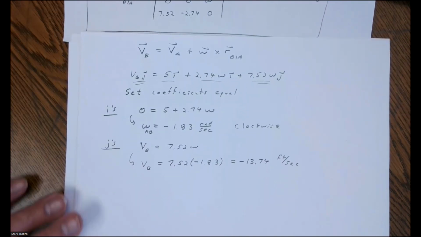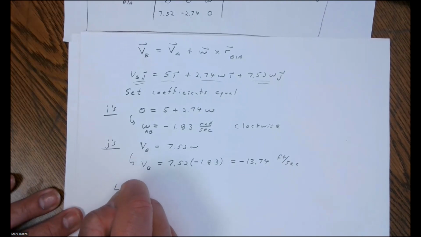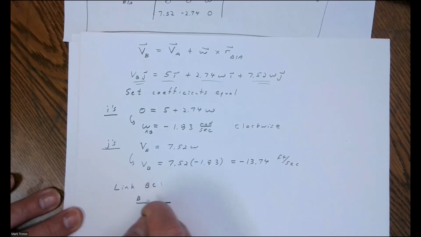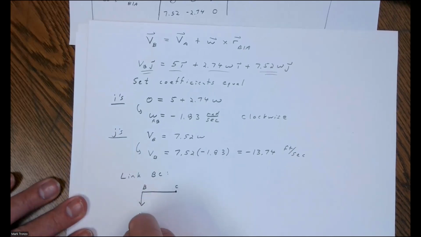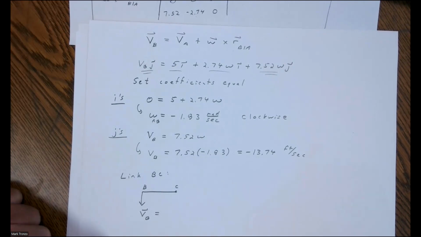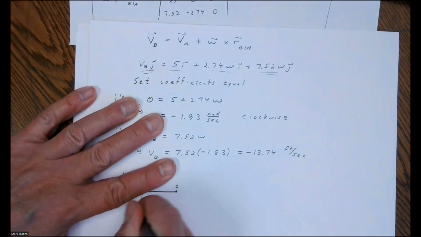Now we want to look at BC. So for length BC, we have something like this. We just found that the velocity of B was equal to, and let me just work with a scalar right now. We're just going to work with a scalar quantity.